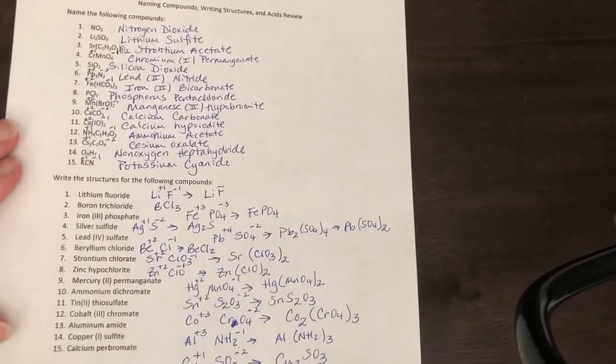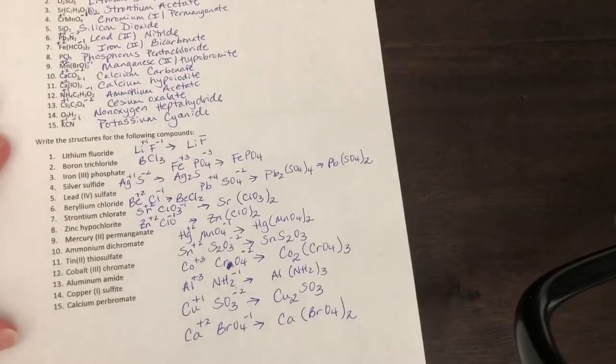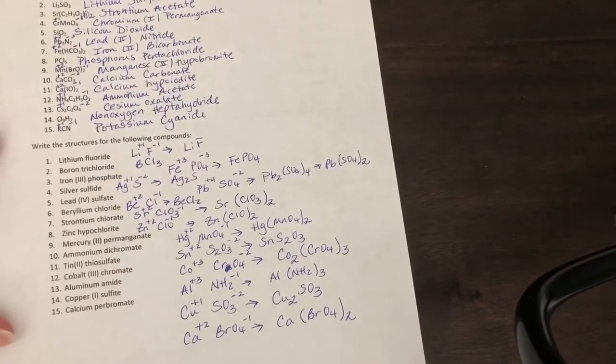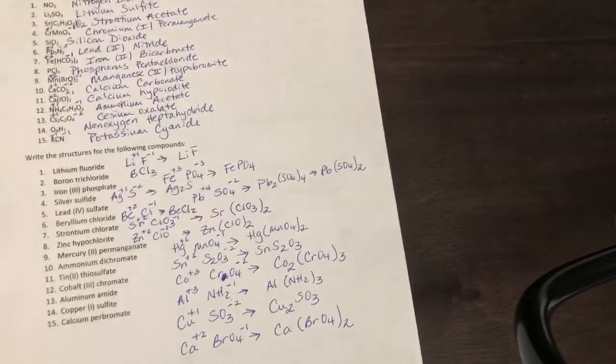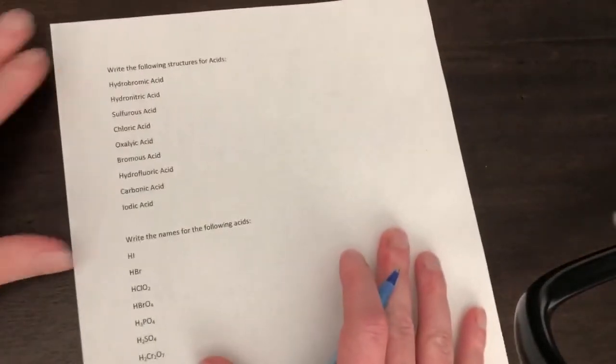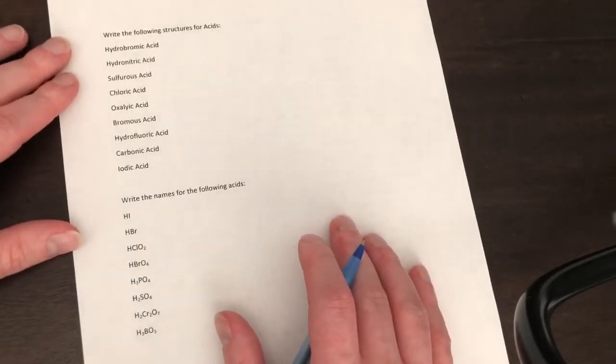Okay, sorry, I didn't leave a lot of room on this, so you probably should do this on a separate sheet of paper. And I would make sure I try these problems before I even looked up the video. And hopefully you got most of these right. Now let's go on to the back with the acids, because we haven't had as much practice with the acids.